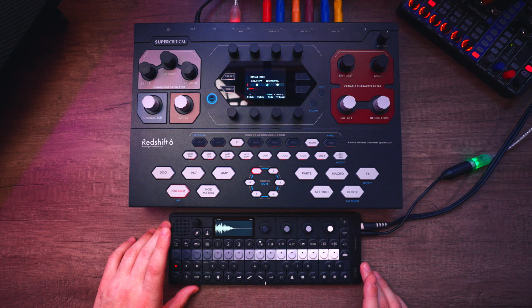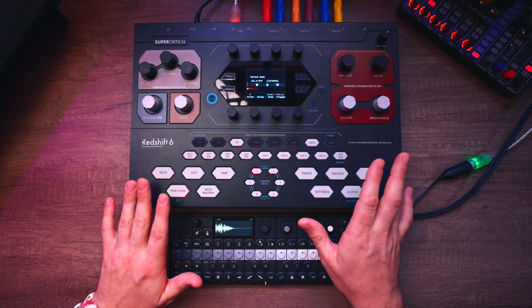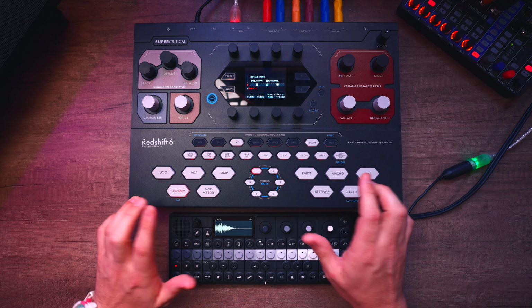I'll be using a very simple yet powerful combo, which is my trusty OPXY as a MIDI controller, sequencer, and drums and vocal chain, but all the synth sounds are going to be coming from the Redshift, where I'll be making full use of its multitimbrality to really squeeze all the juice out of its 6 analog voices.